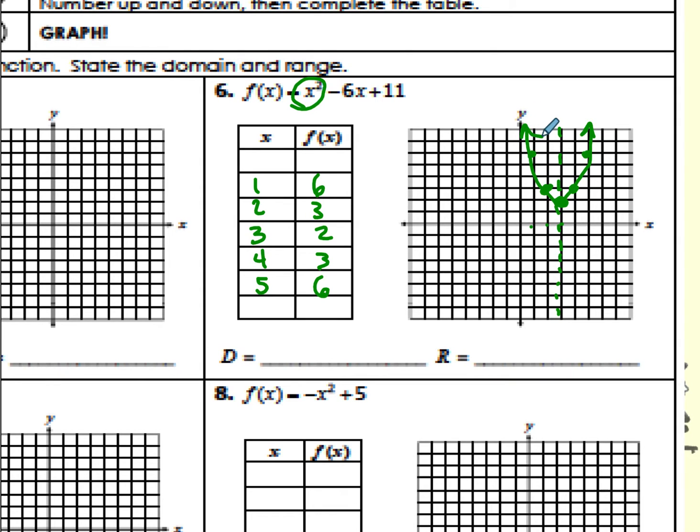And what's the domain of it? Well, I can pick any real number that I want. So the domain for every parabola that's a function is always going to be all real numbers. The range is always going to depend on the vertex. If it opens up, it's going to be numbers that are greater than or equal to the y-coordinate of the vertex. In this case, it would be 2. If it opens down, it's always going to be less than or equal to the y-coordinate of the vertex.